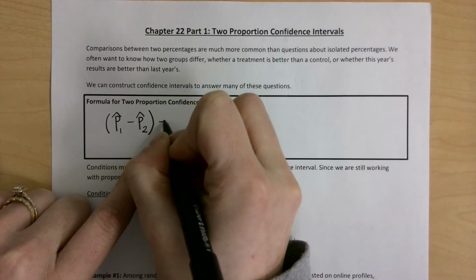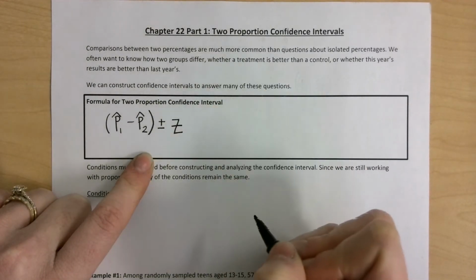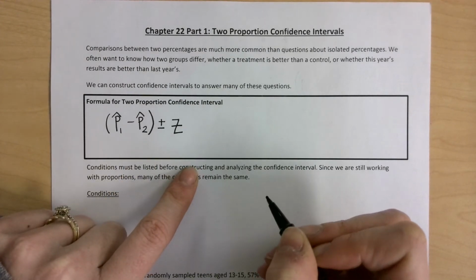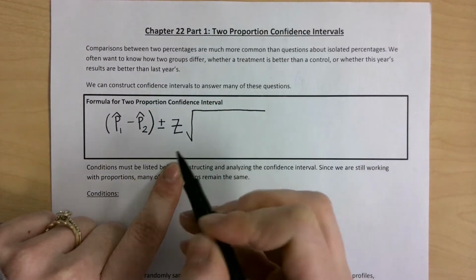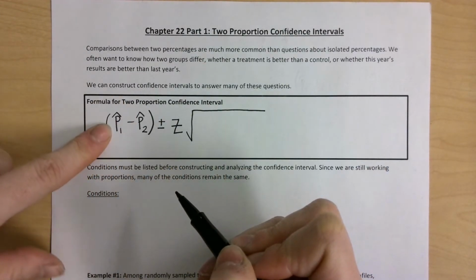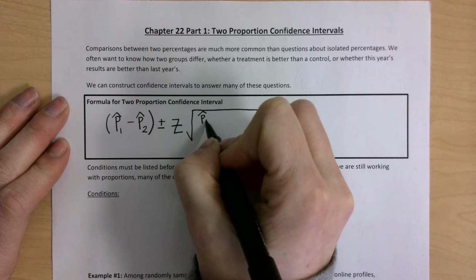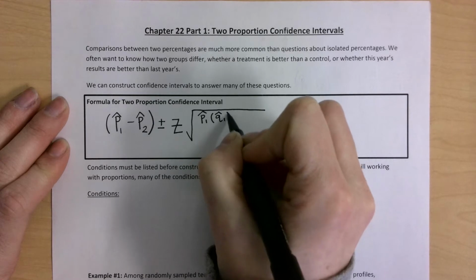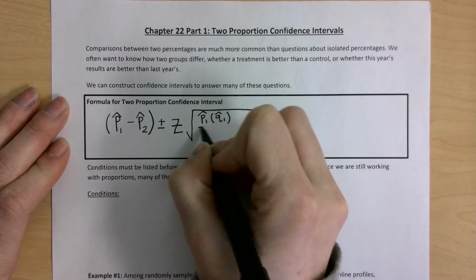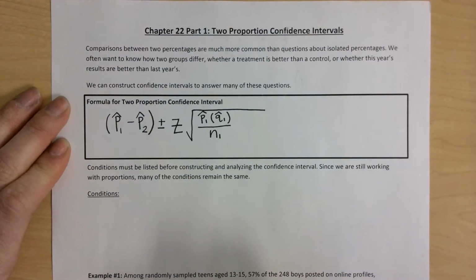We're still building an interval, so we'll have our plus and minus, our z-score, and then we multiply by our standard deviation, which is our big square root. We start with the standard deviation for the first sample: p-hat 1 times q-hat 1, divided by n1. It should look very similar to our one proportion confidence interval.